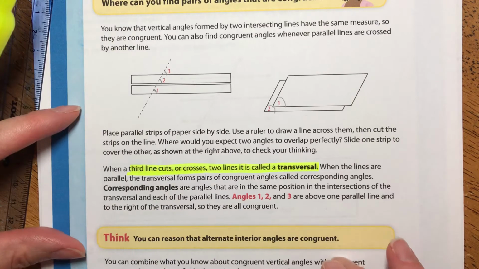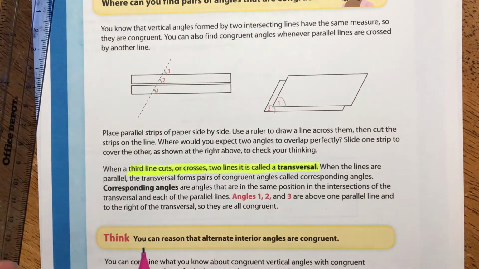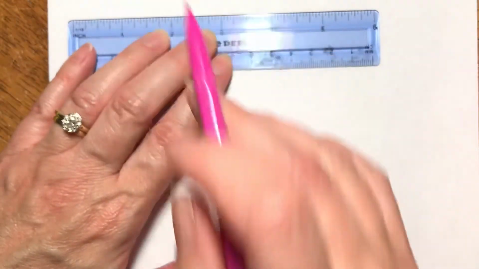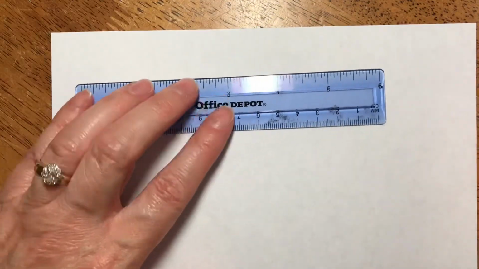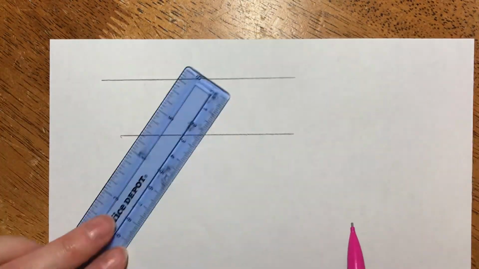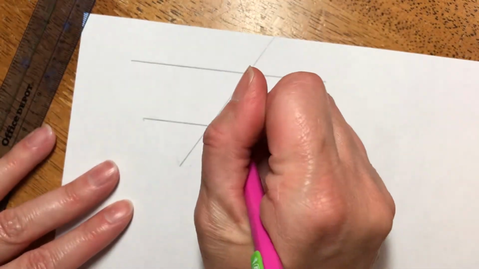Now, if you're writing your own notes, draw this in your notebook. Draw two parallel lines. Here, I have plain paper. So I'm going to do this. Look, I'm going to cheat. Can you see it? Scooch it down a little bit. I'm just going to draw one on each side. Right, that makes them parallel. This line that comes across, this is called the transversal.